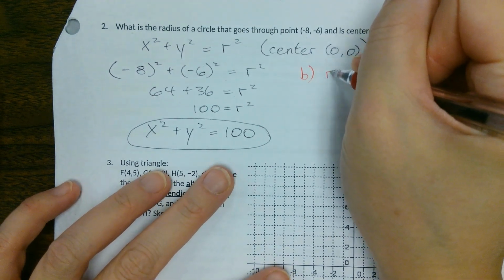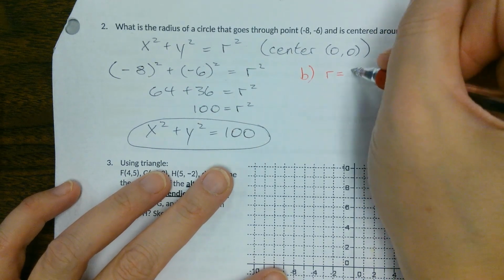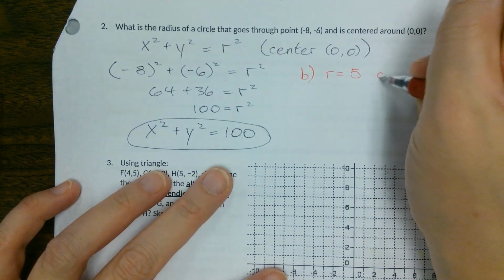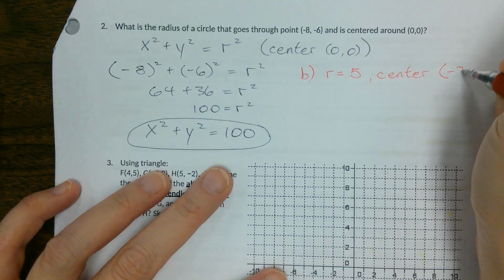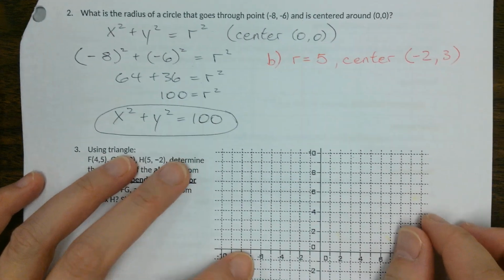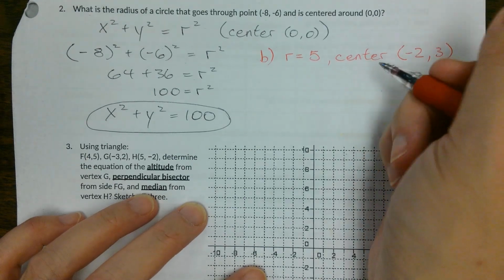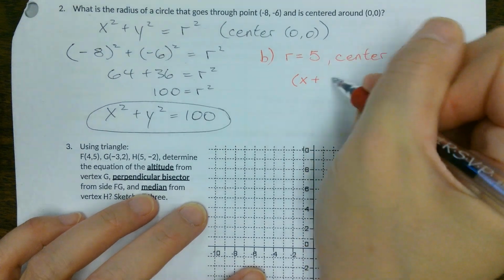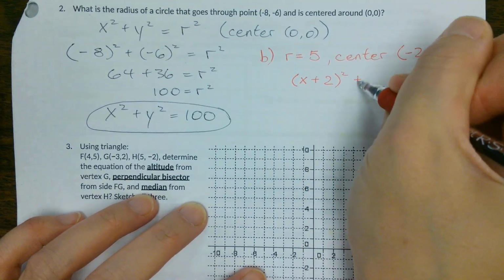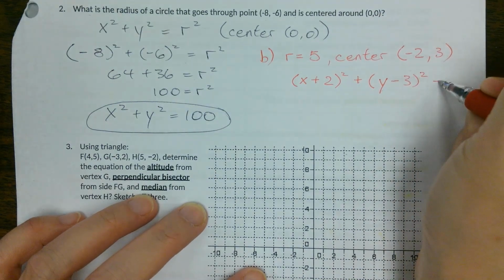It has a radius of 5 and center is at -2, 3. What would my equation be? (x + 2) squared plus (y - 3) squared equals what?